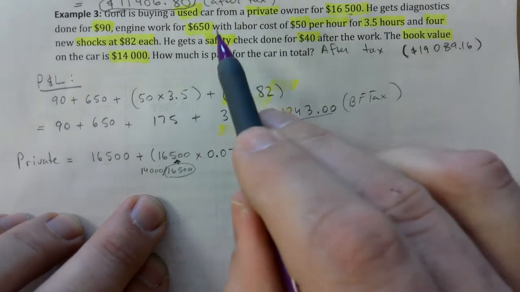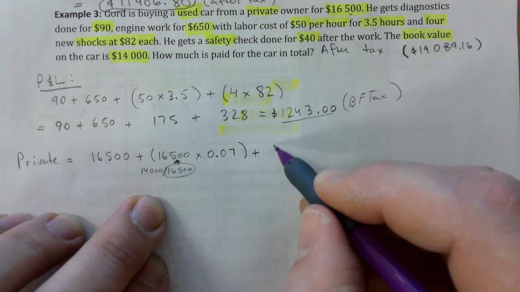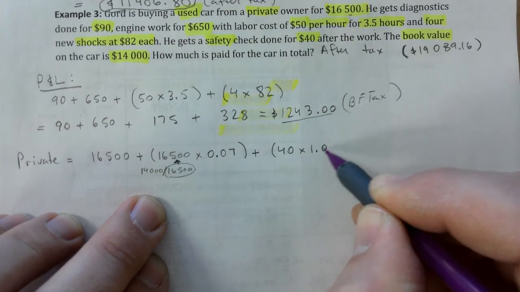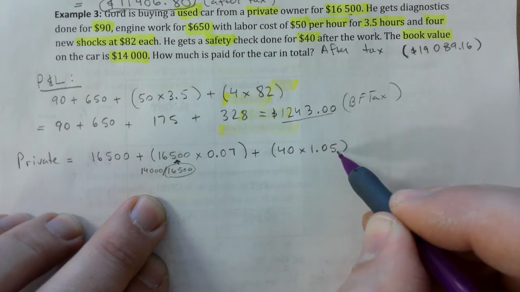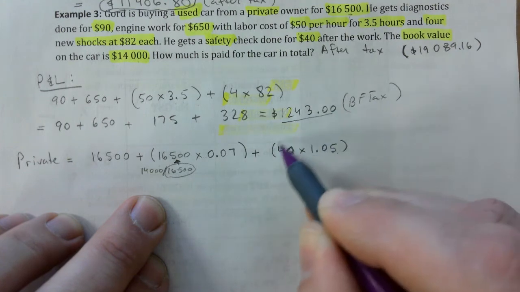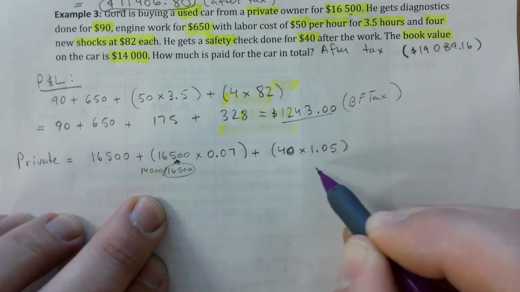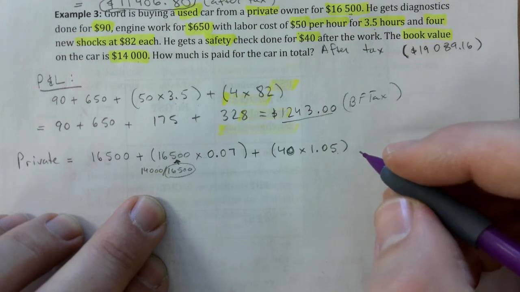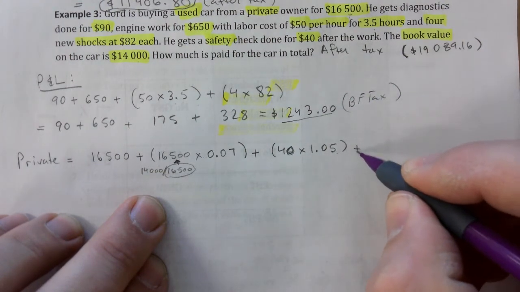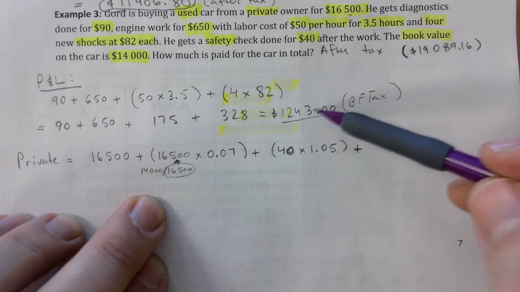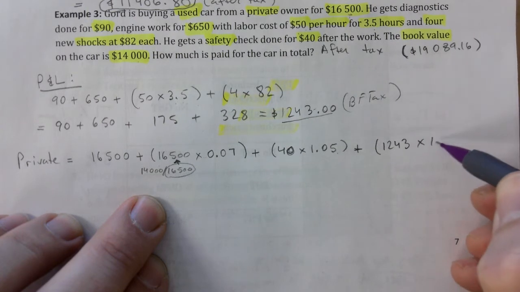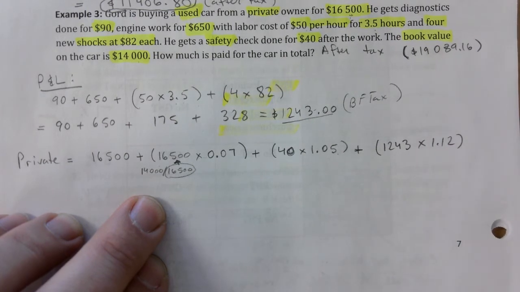Okay. Plus, there's a safety done. That's $40. And that one gets taxed 5%. So yes, that one you go times 1.05 because you're literally wanting to know $40 plus 5%. This is how you're going to get that. And then they don't mention a lien search. So you omit that, but you do have your parts and labor here. That's this, and we're going to add 12% tax to that.